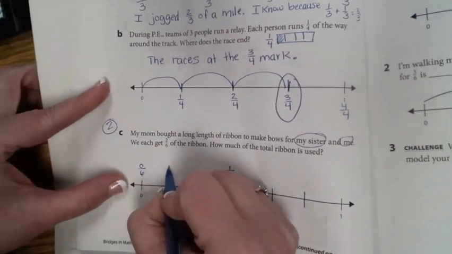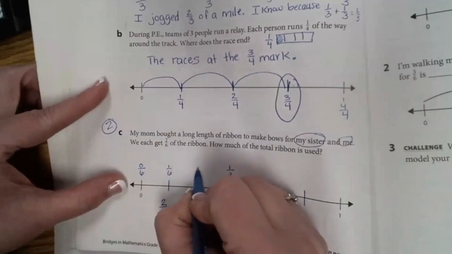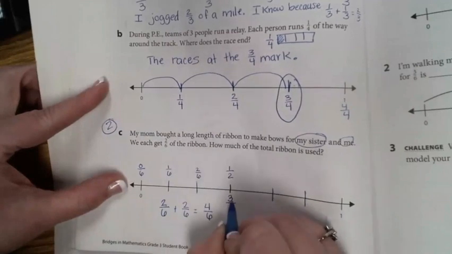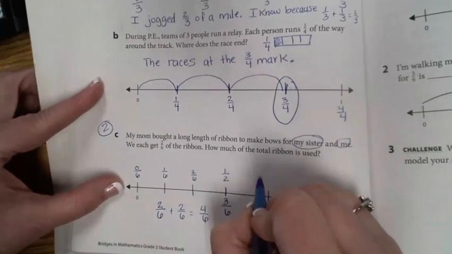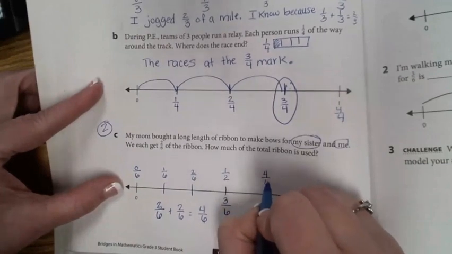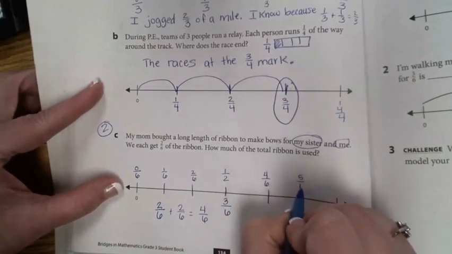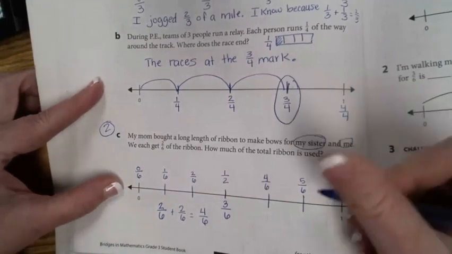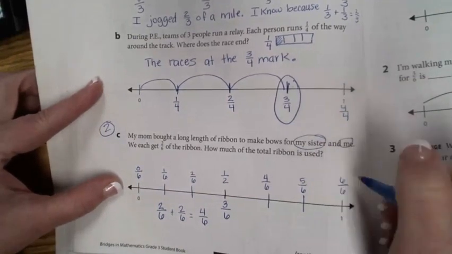This is 1 out of 6, 2 out of 6, and 3 out of 6. 4 out of 6, 5 out of 6, and the 1 is 6 out of 6.